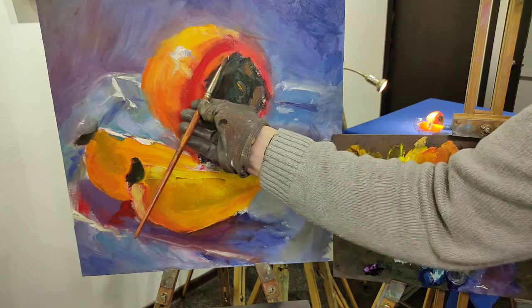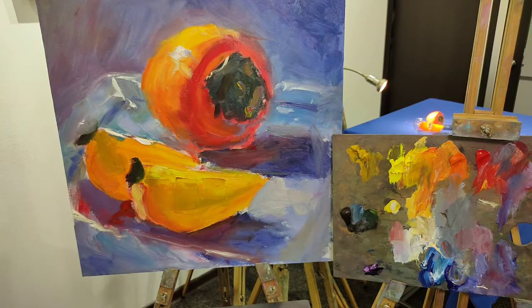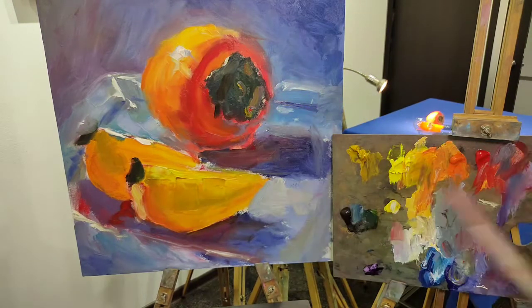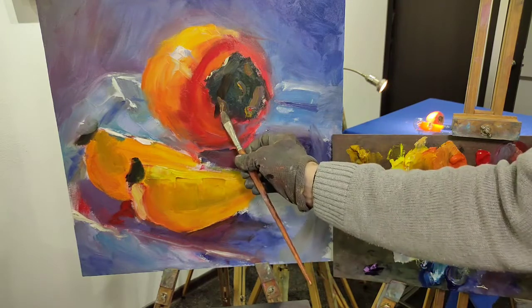And the tiniest thing, the edge of it might be very interesting, which shows the nature of the fruit. Here some lighter area.